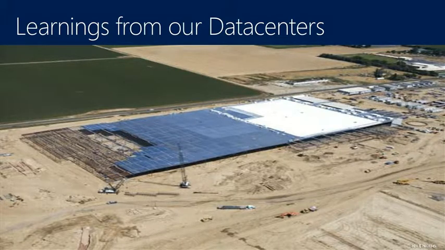We've taken a lot of the learnings from what we've done in our data centers and brought that back into the core operating system. We run Windows Server 2012 in our data centers. So we've taken a lot of the learnings from running big data centers to allow you to implement a lot of this stuff on-premise or with a service provider. Okay, so we've learned a lot from what we've done with these data centers.